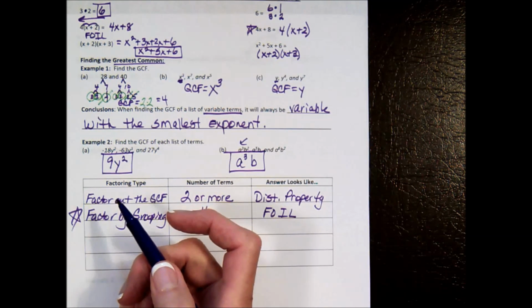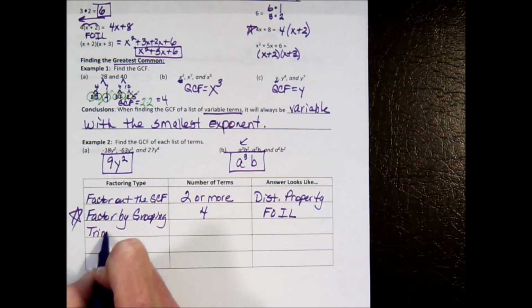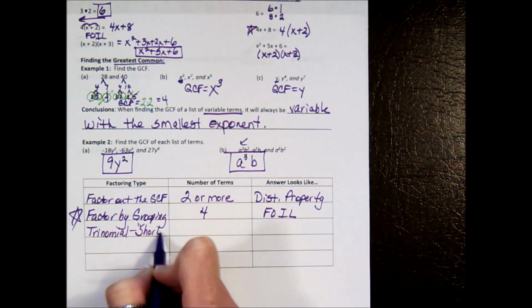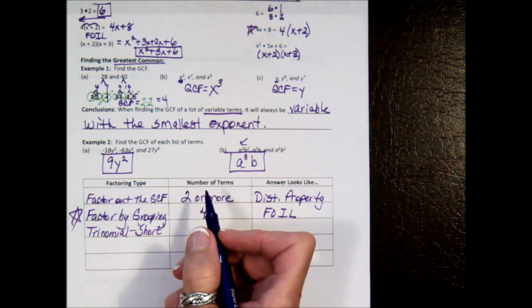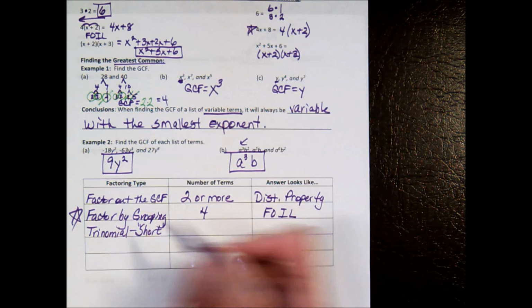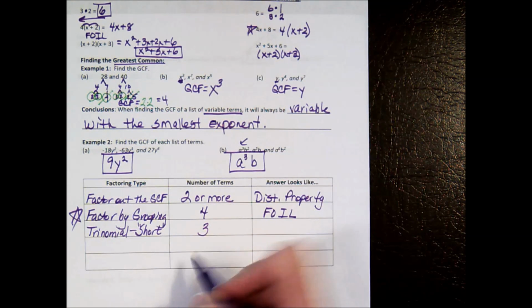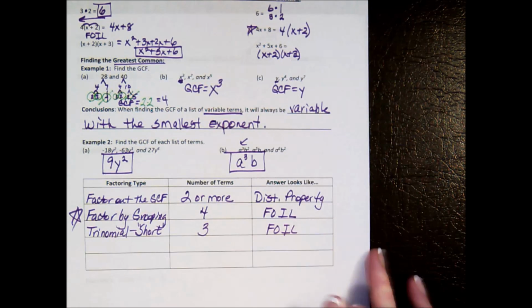So this type of factoring we call trinomial, and we're going to call it the short process. That's just my little nickname for it. And when I say that, all I mean is that the squared term has a 1. The number of terms, obviously, if it's called a trinomial, must be 3, and the answer also looks like FOIL, just like it did with factor by grouping. So let's look at how this works.